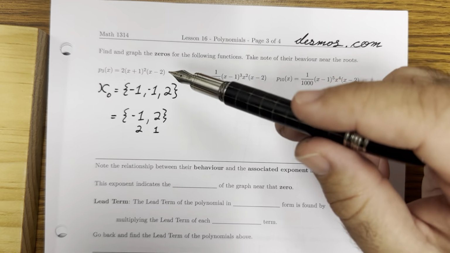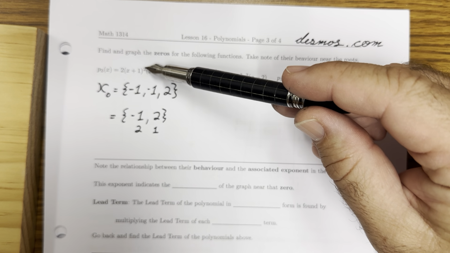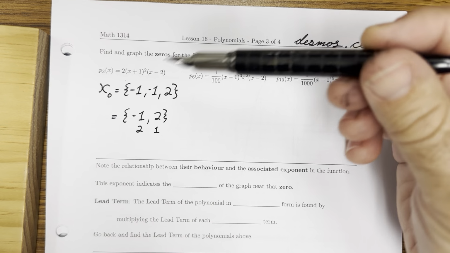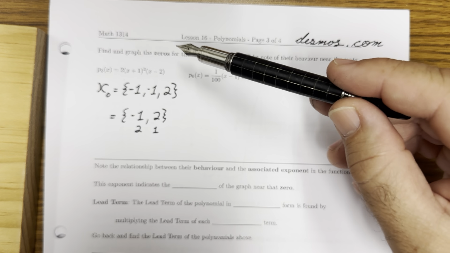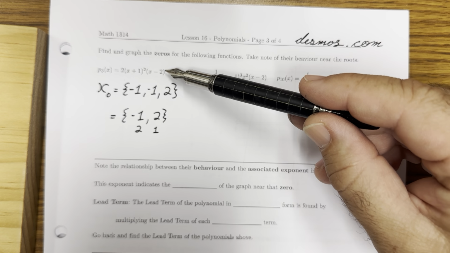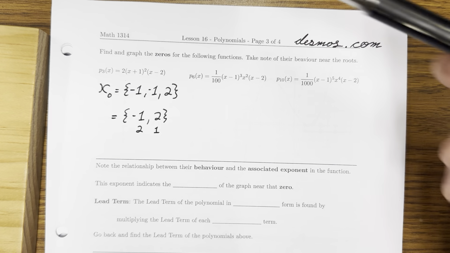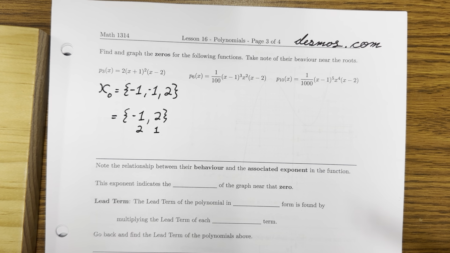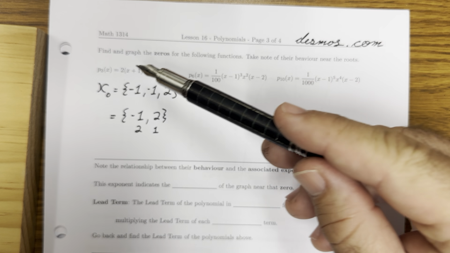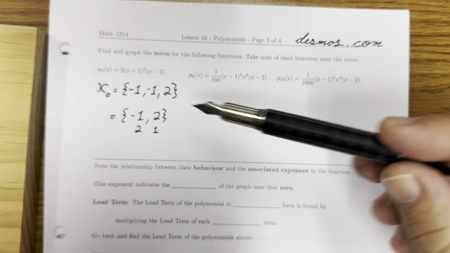And so when you graph this, you'll find that near this root that is squared, you'll have a parabolic behavior. You'll find that near 2, it'll shoot straight through the x-intercept like a straight line. Verify this with a graph and zoom in really close to where the graph passes through the x-axis at -1 and +2.